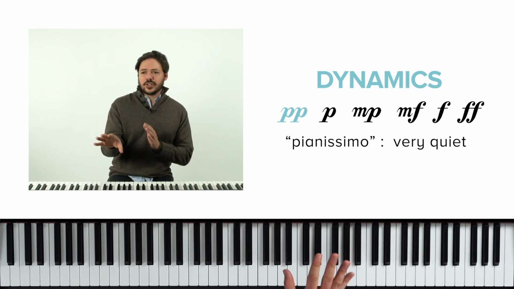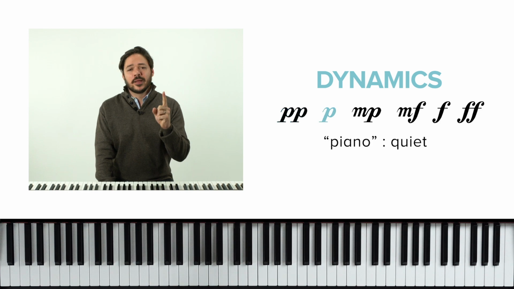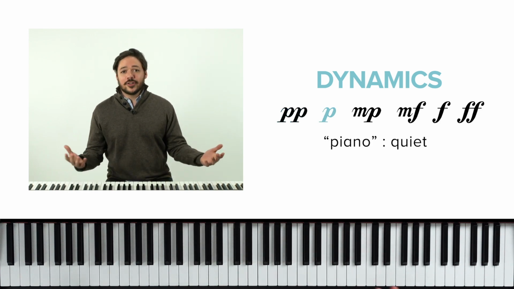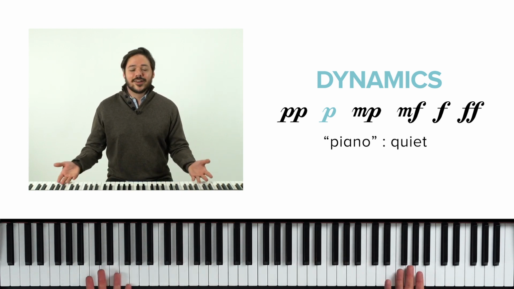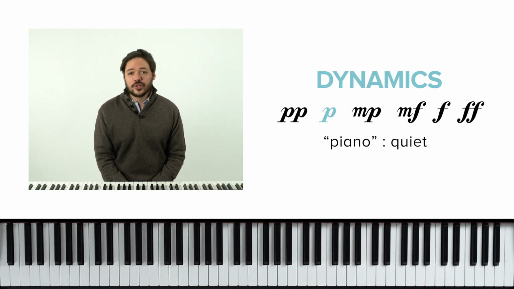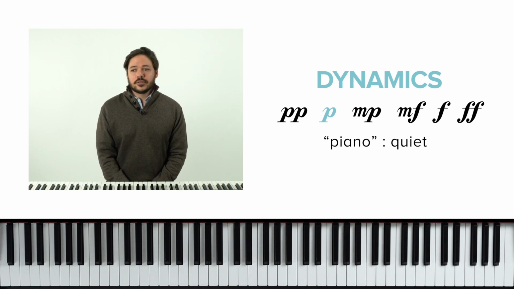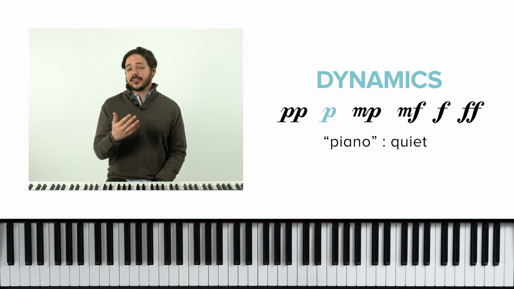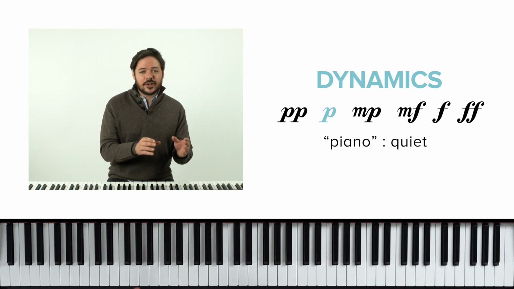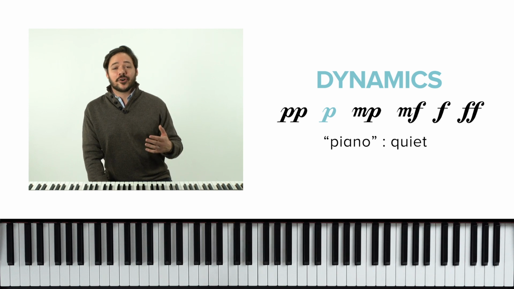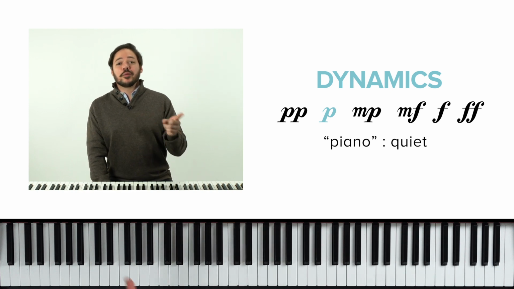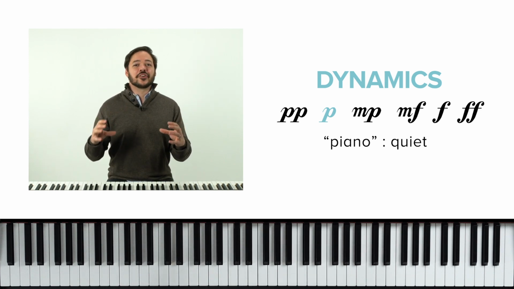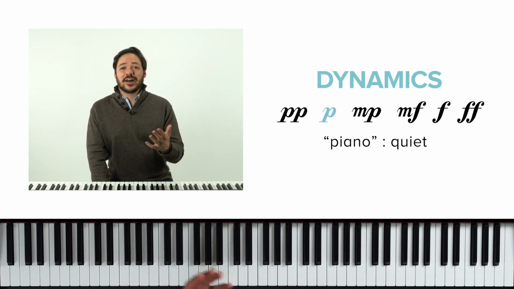Now, let's move on to the next symbol that we see, which is just 1 P. That stands for piano. Now, that's the term I wanted to define because we all know what a piano is. This is a keyboard, and some of you actually I know have acoustic pianos at home. Well, this does not mean your instrument. This means quiet. And in fact, the definition of the word piano here means quiet. Even when we refer to our instruments, when we say that's my piano, we're actually, whether we know it or not, referring to it by a shorthand name.